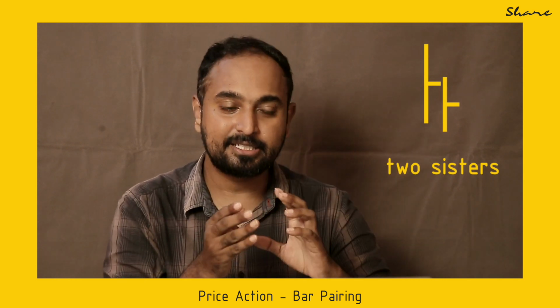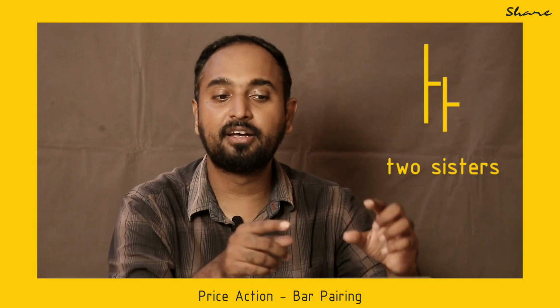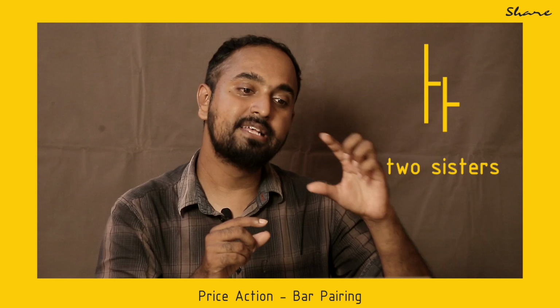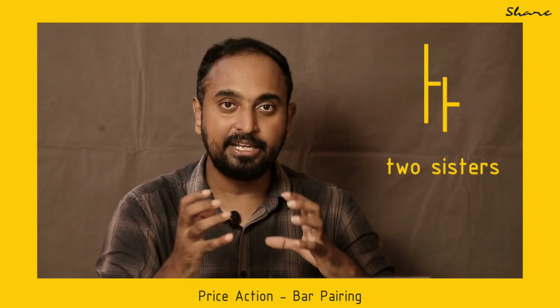What happened the next day is the range was a bit narrower than the previous range, as you can see in the chart. The second bar is a very small bar compared to the first bar. So the ease of movement was not present, but again it closed in the middle. That means even today there was a bit of confusion about who was actually leading the show.